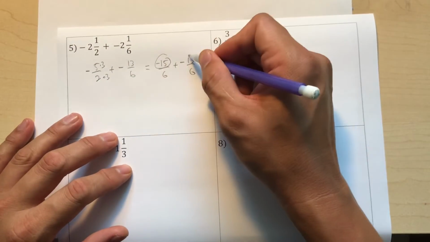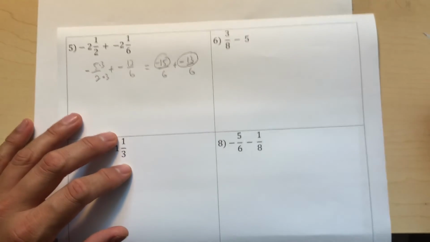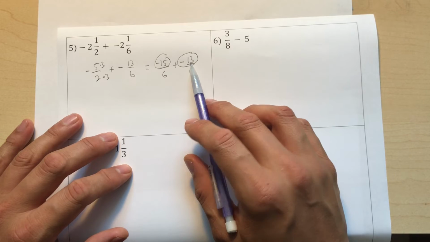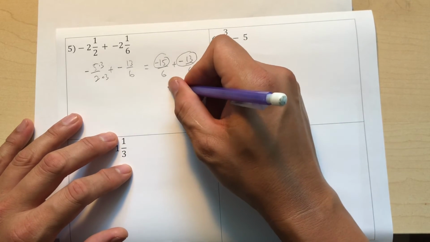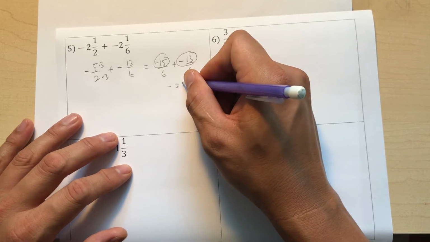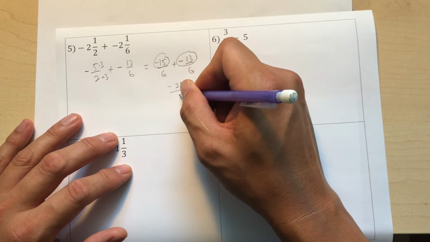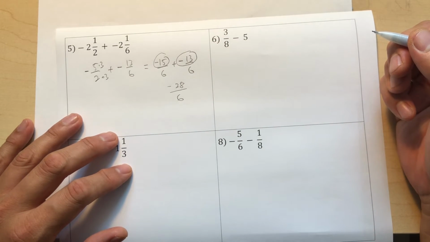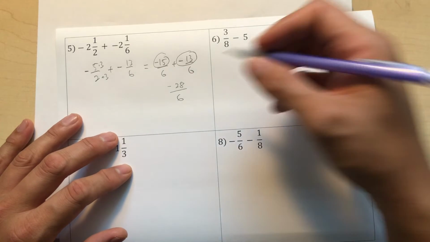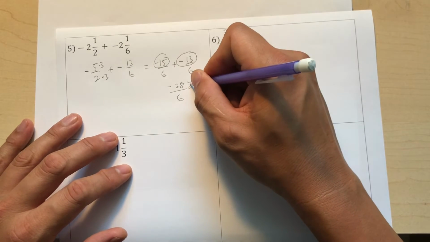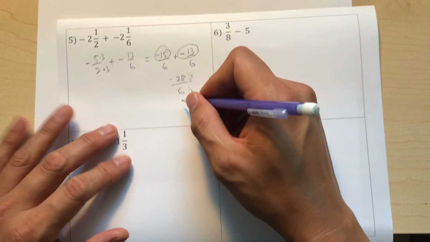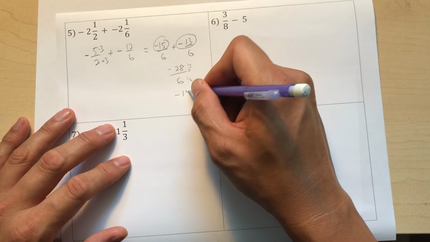okay? So go ahead and circle my negatives, and what I have is I lost 15, I lost 13. That means I'm going to add those two. That gives me negative 28 over 6, okay? I'm going to reduce that, so I'm going to go ahead and divide by, let's see here, I could divide by 2, divide by 2. And my final answer is going to be right down here, negative 14.